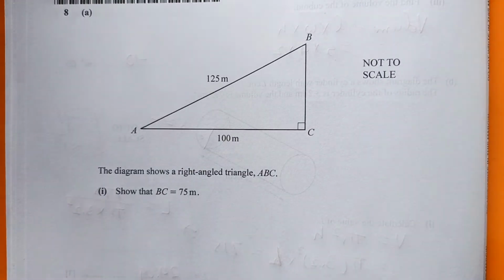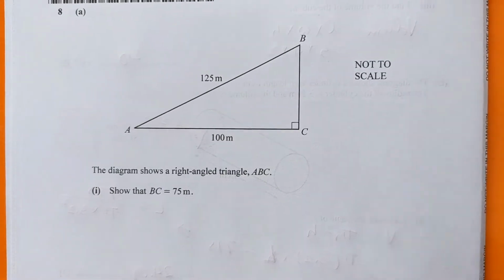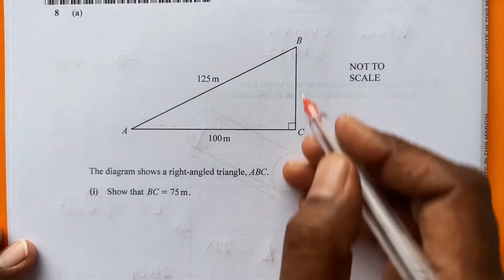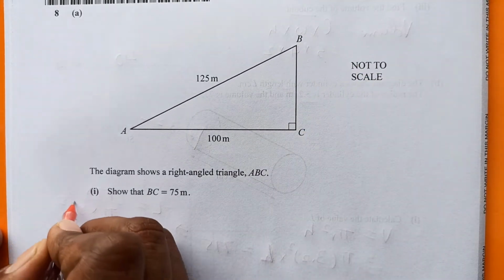Okay. Question 8, part A. You can see one triangle here. The diagram shows a right angle triangle ABC. Show that BC is 75 meters. So we can easily use Pythagoras theorem here.